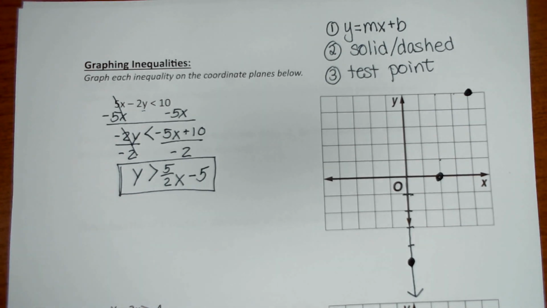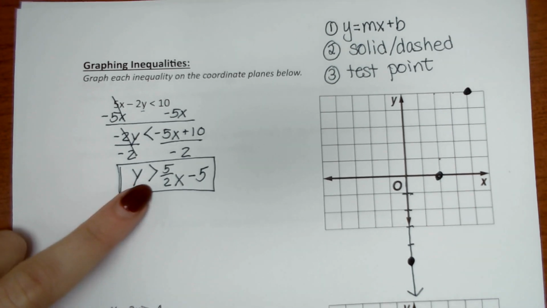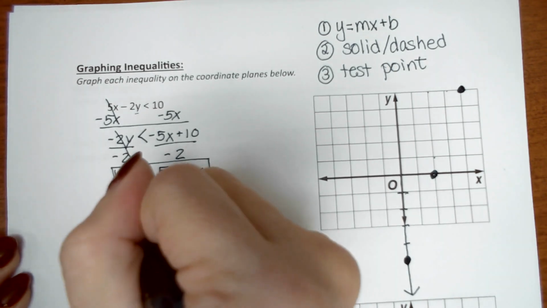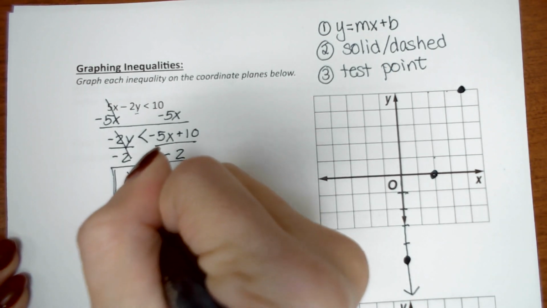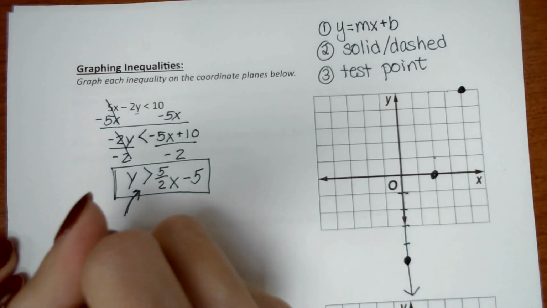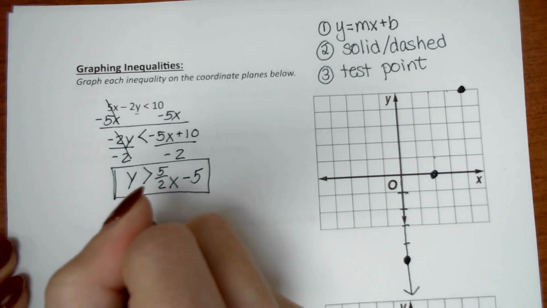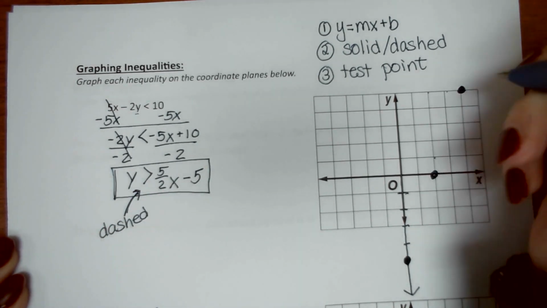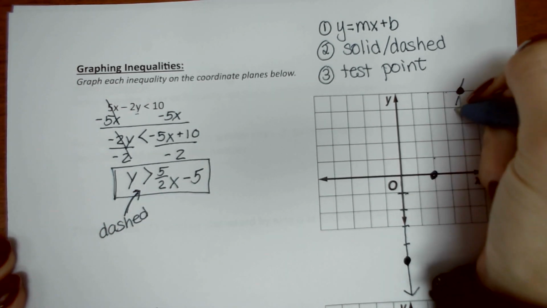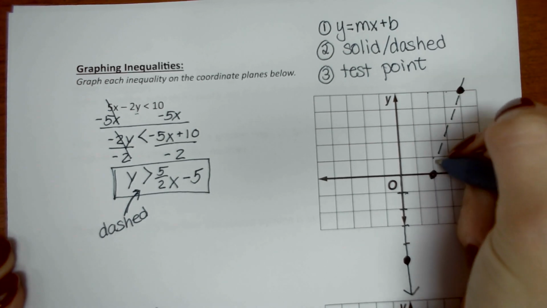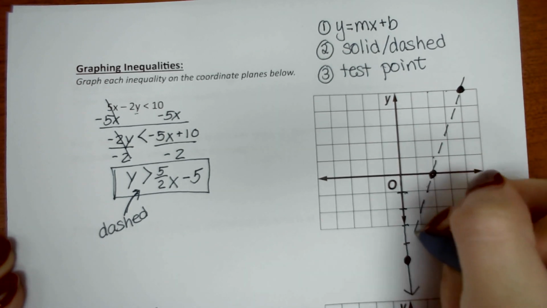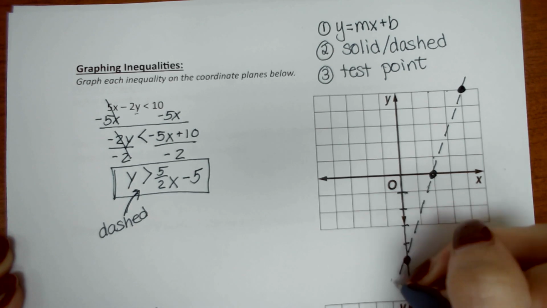Now, before we draw our line, we have to decide, is it going to be solid or dashed? Now this one, because it's an open symbol, it's going to be a dashed line. So we're going to connect our points with a dashed line. Make it as straight as possible. Use your straight edge on a test.